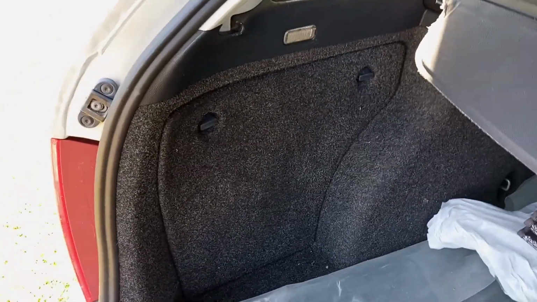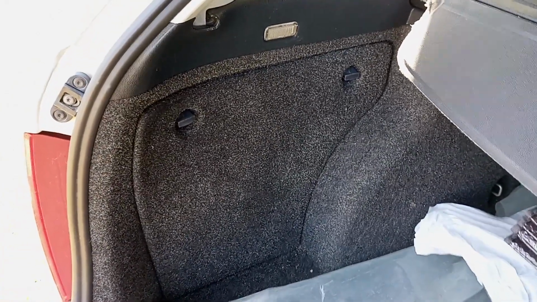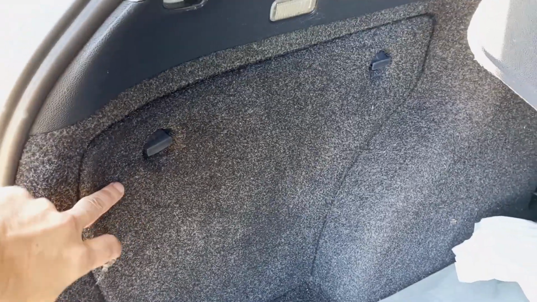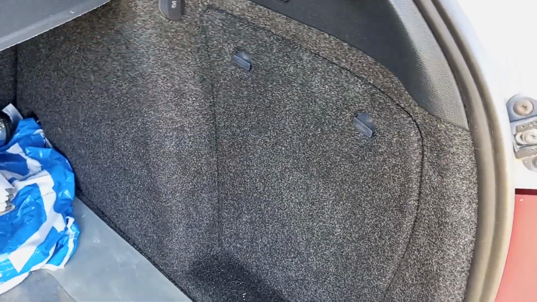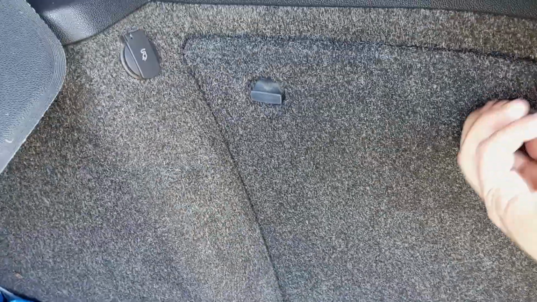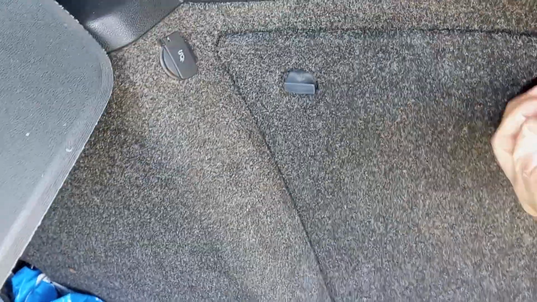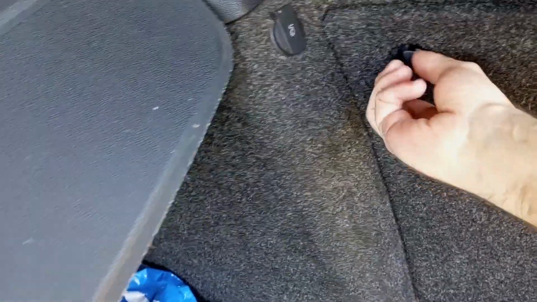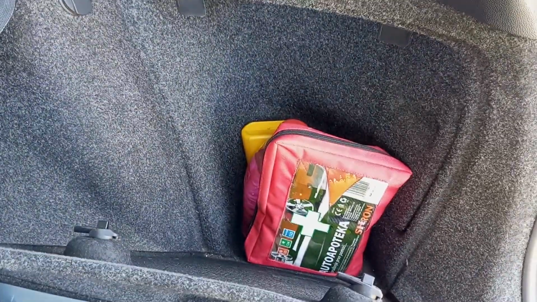Another usual place where the triangle is kept is the side compartments in the boot. So it may be on the left or on the right side. It's usually strapped inside one of these compartments. So when you open them, the emergency triangle is inside.